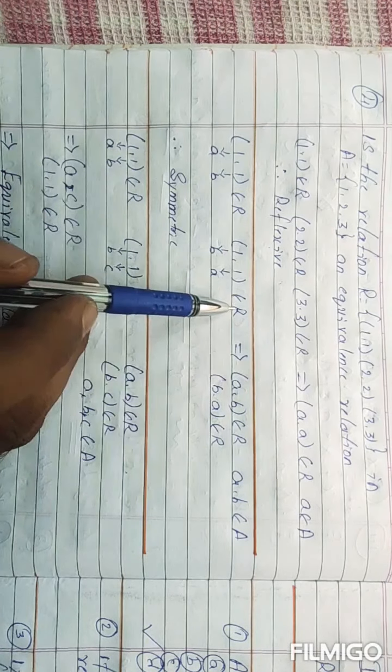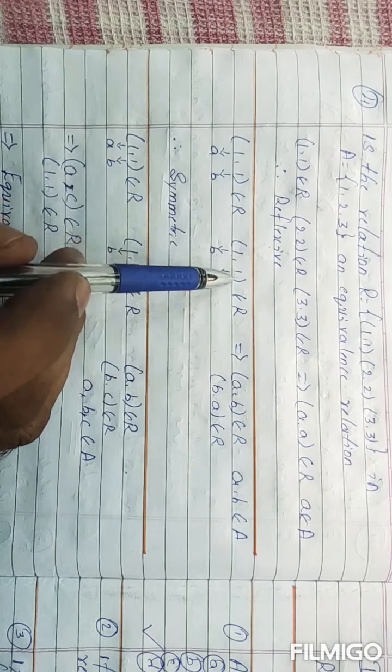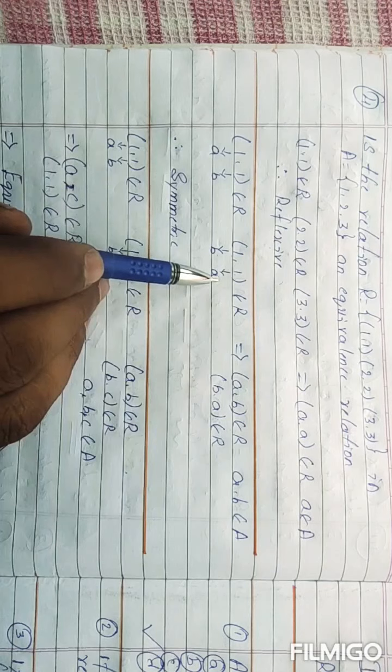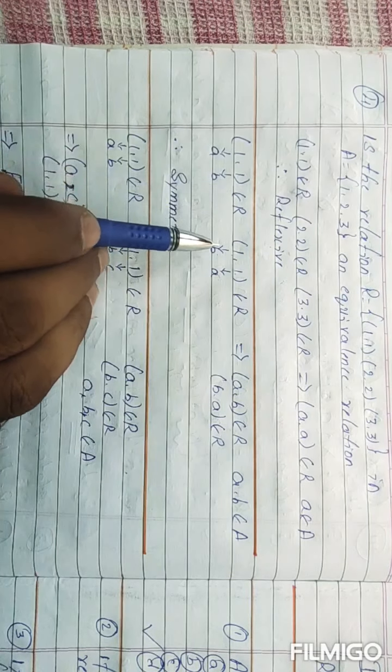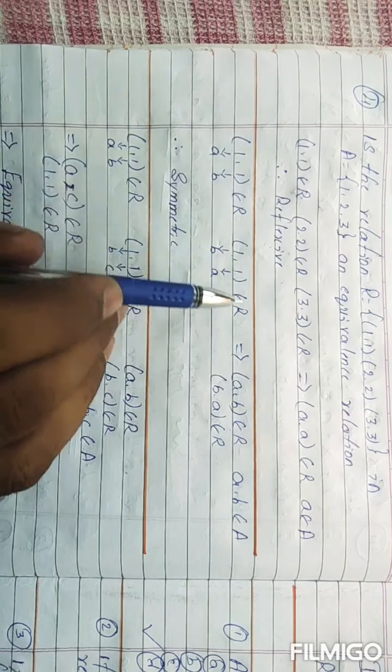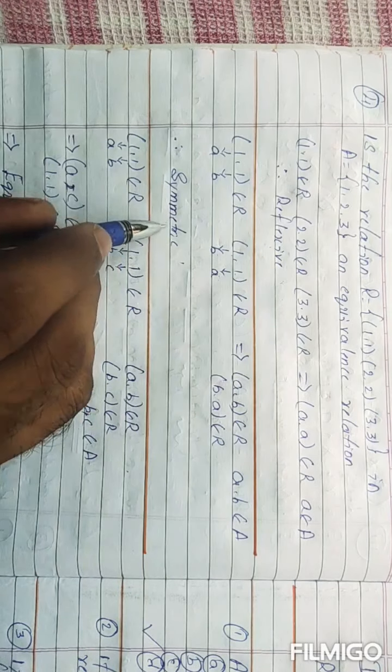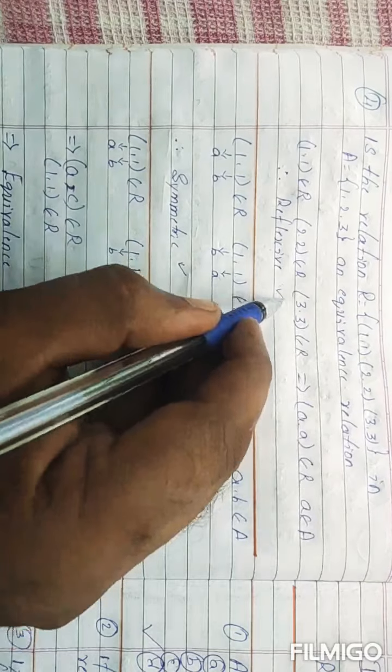So (B, A) also belongs to R because (1, 1) belongs to R. So it satisfies (A, B) and (B, A). A is also 1, B is also 1. Then (A, B) belongs to R and (B, A) belongs to R. Then it is symmetric, so it satisfies the symmetric condition.